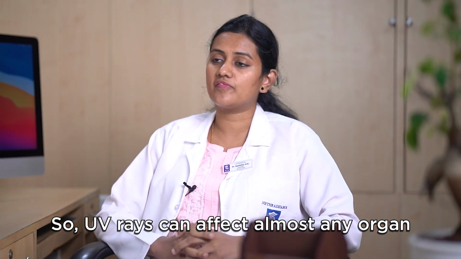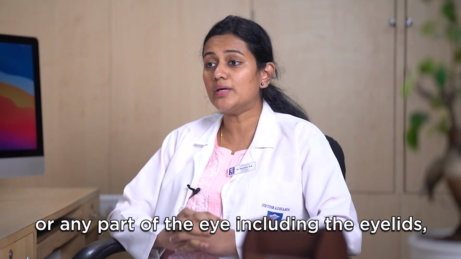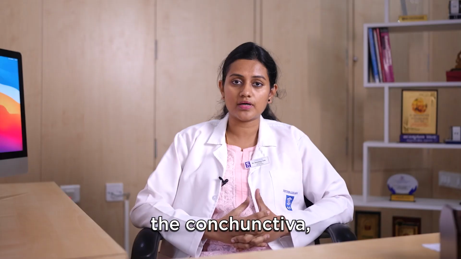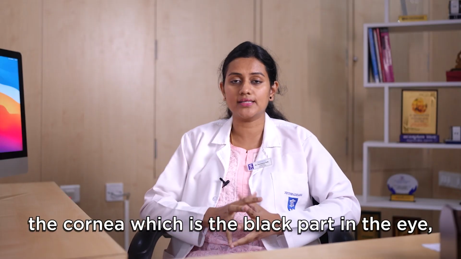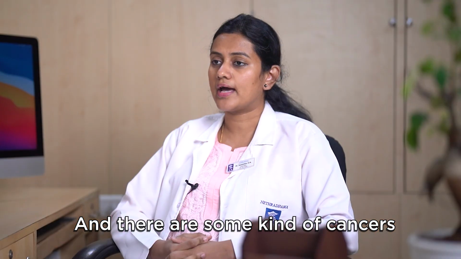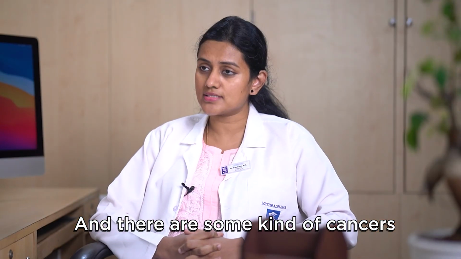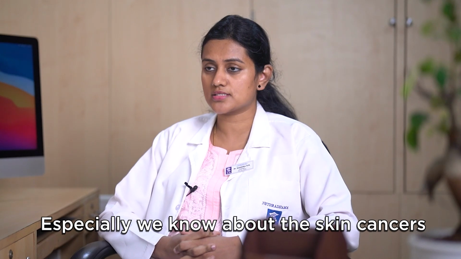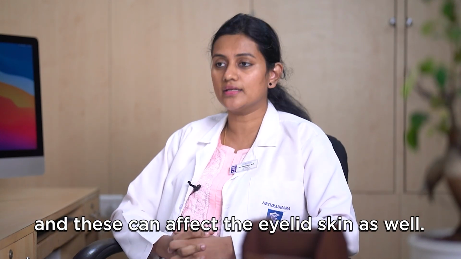UV rays can affect almost any part of the eye, including the eyelids, the conjunctiva, the cornea, which is the black part in the eye, the lens, and also the retina from which we see the world. And there are some kinds of cancers which can come due to these UV rays. Especially we know about the skin cancers, and these can affect the eyelid skin as well.